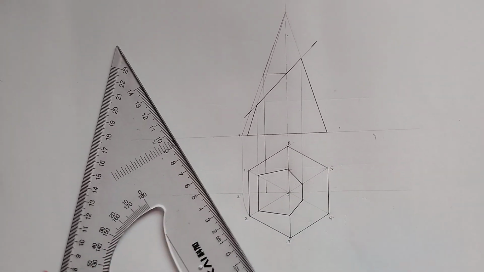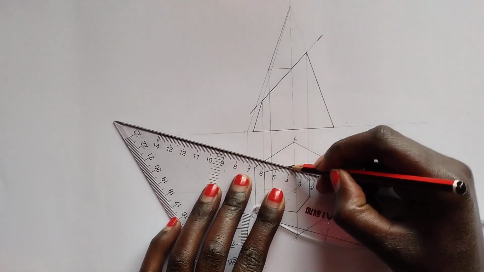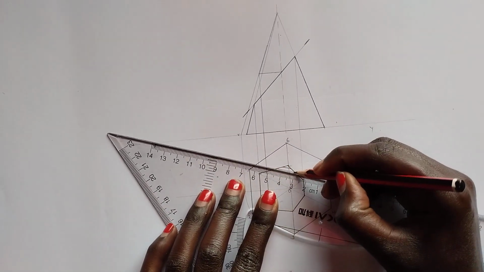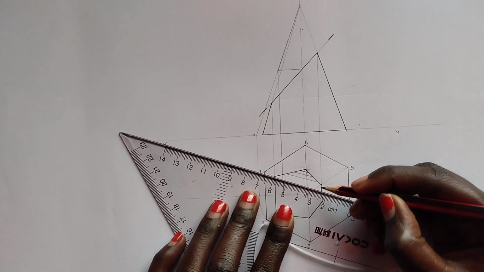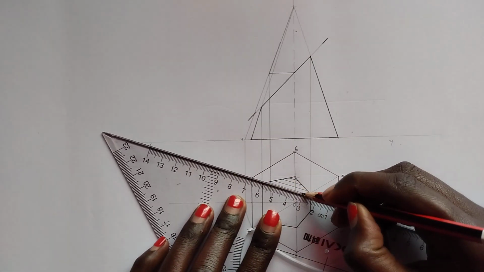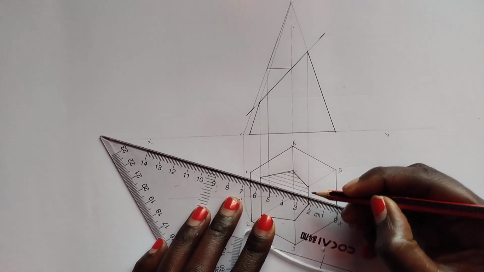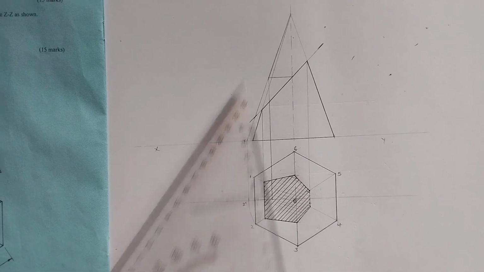So I'm going to shade this part so that you can know that it was cut. So I have shaded to show our cut.